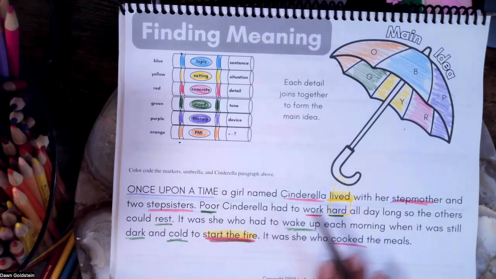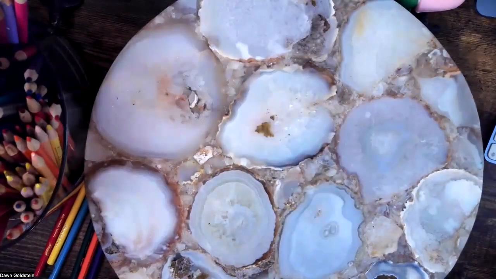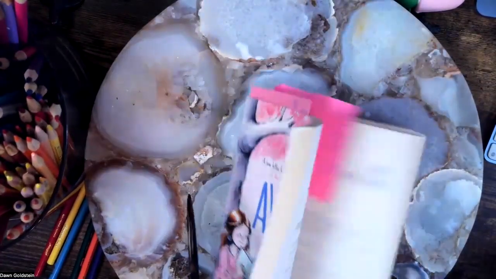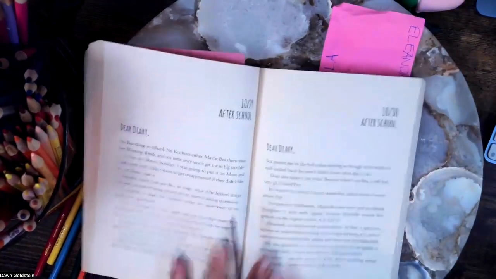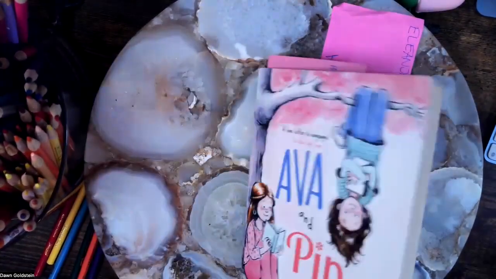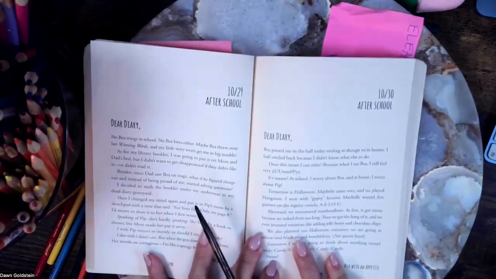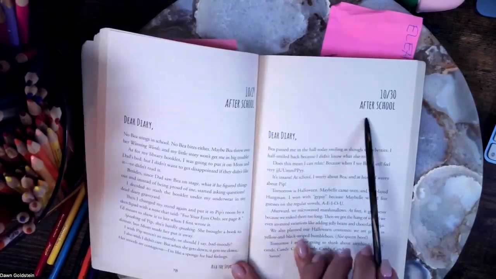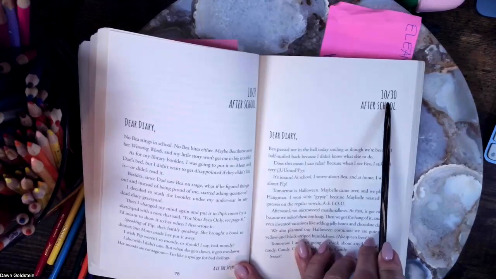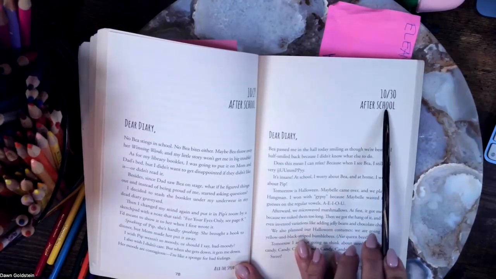So I just wanted to touch base on that one time because Miss Eleanor, I'm still reading with you, and we left off on page 79. We're reading Ava and Pip. And I'm going to read one chapter to you today, and then we're going to start back up. We might start this book again, but you love it so much you won't care, I bet. We'll see.